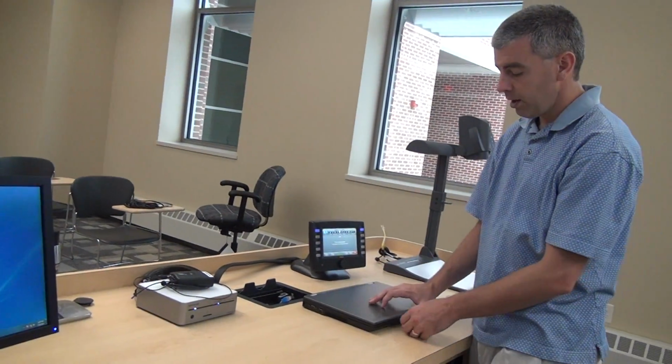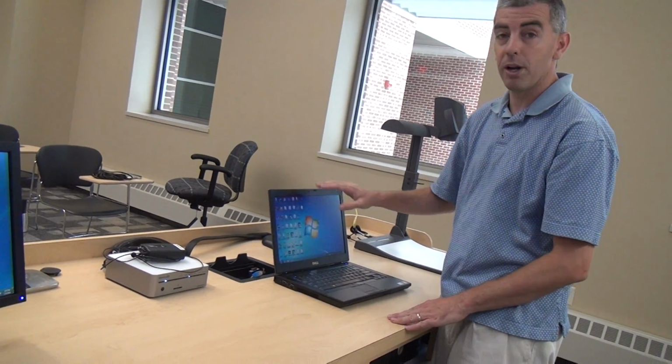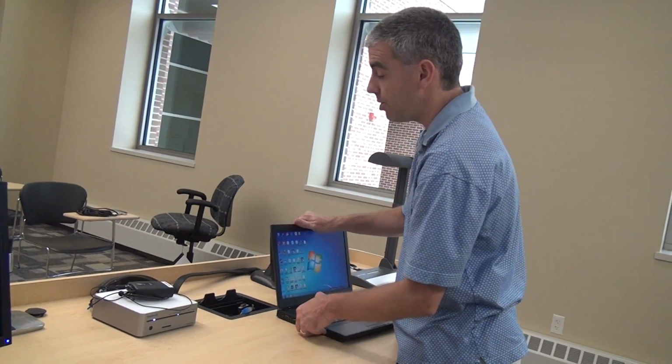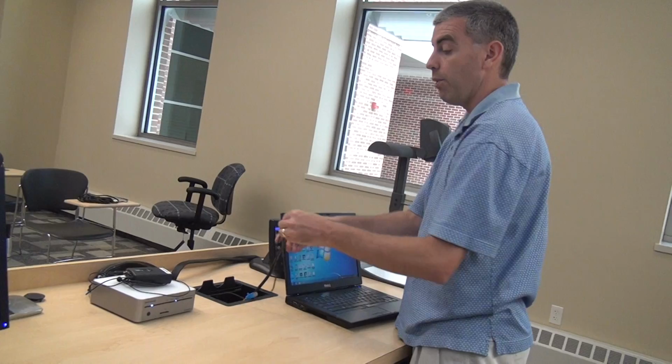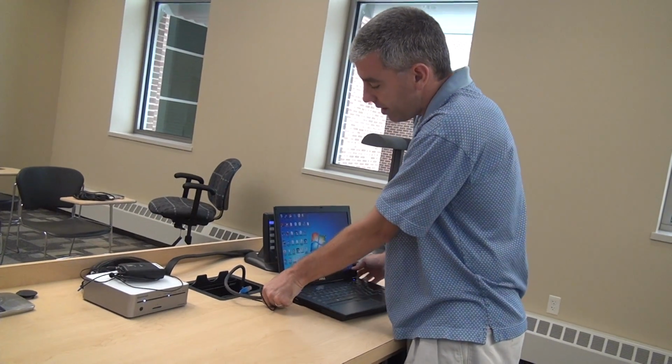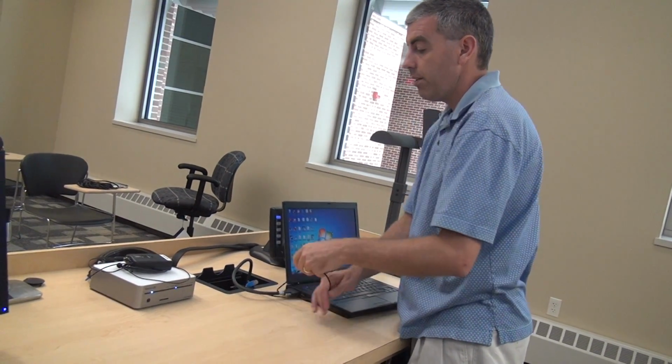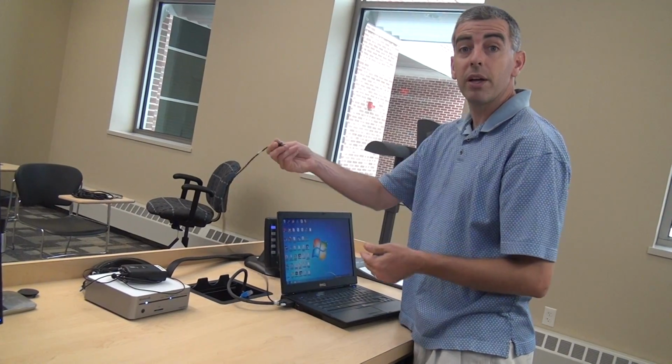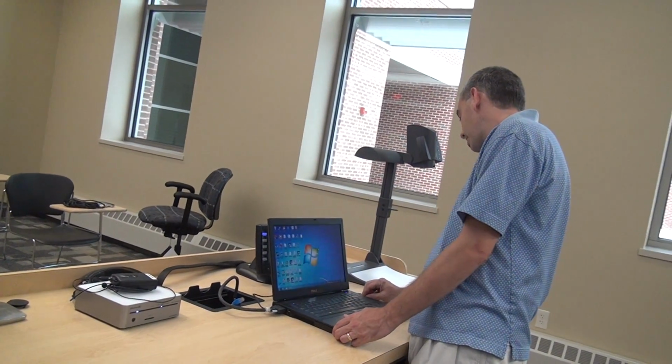For demonstration purposes here, I'll open up my laptop and I'm going to connect using the VGA connection. So I'll just go ahead and pull that right out. I'm going to plug the video into the video card here. Then I'll take the audio cable and I'm going to plug it into the headphone jack on my laptop.